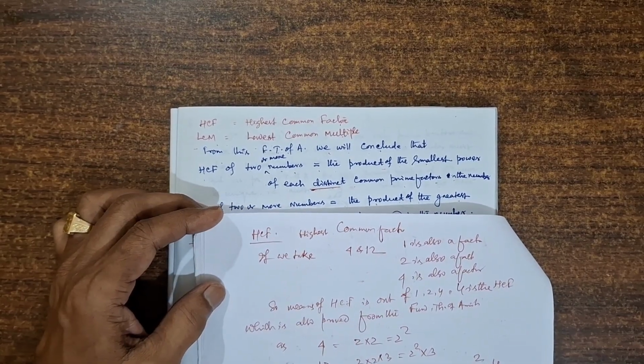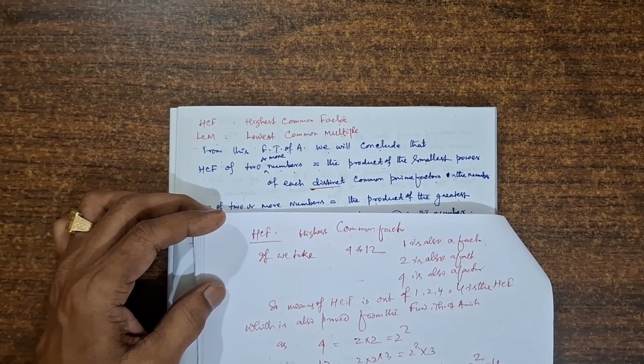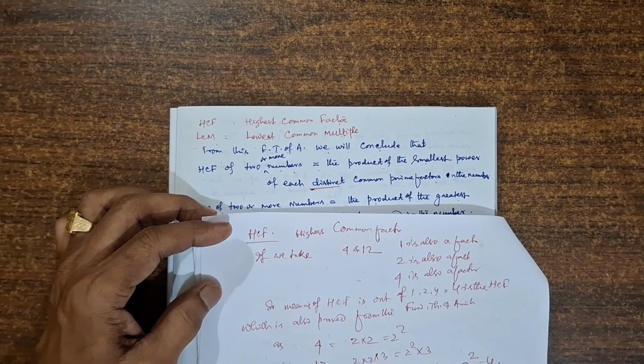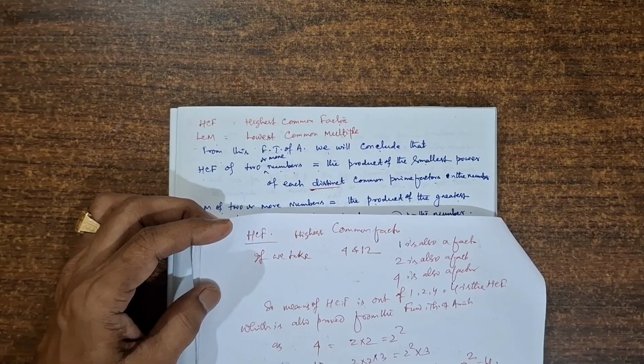But in case of LCM, we use the word lowest.